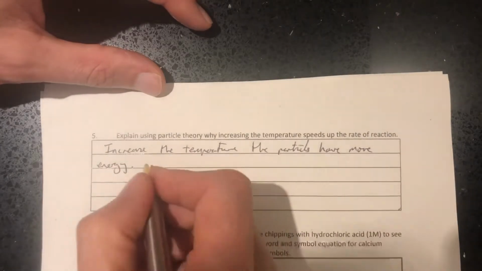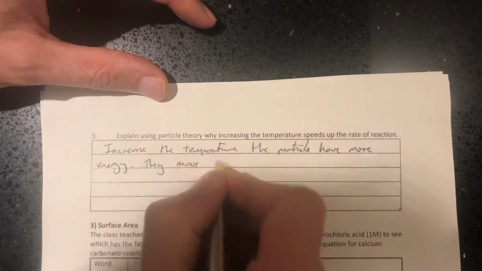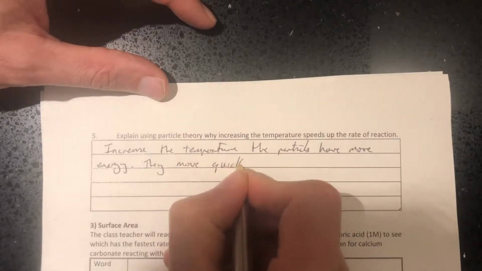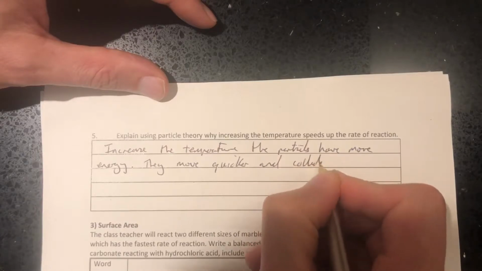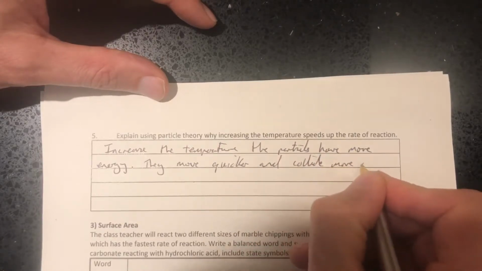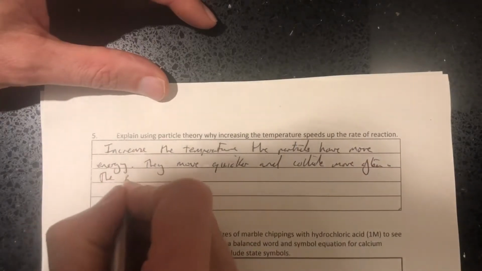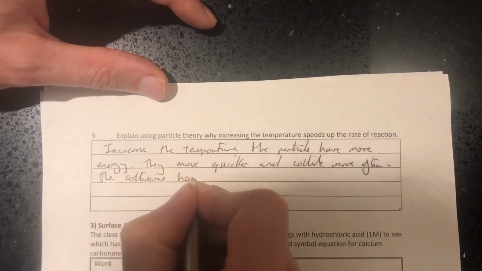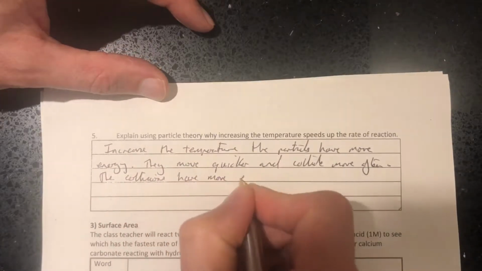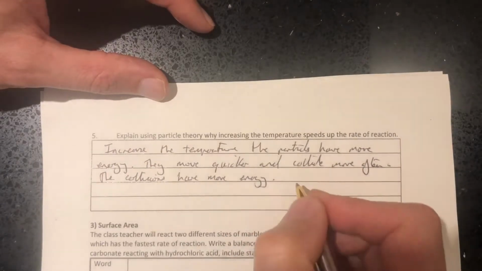If they have more energy, they move quicker and collide more often. If they move quicker and collide more often, the collisions have more energy.